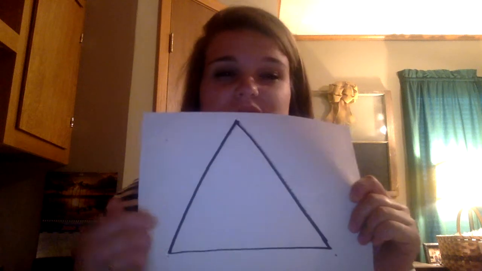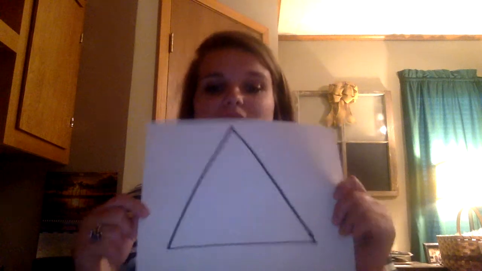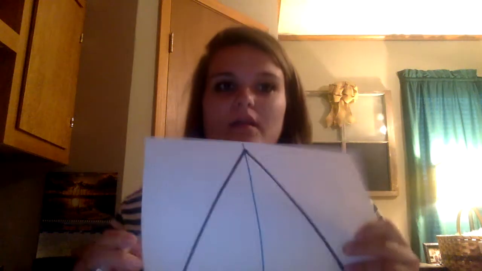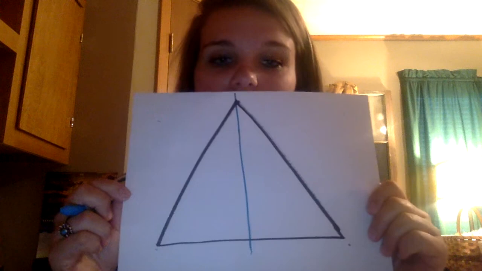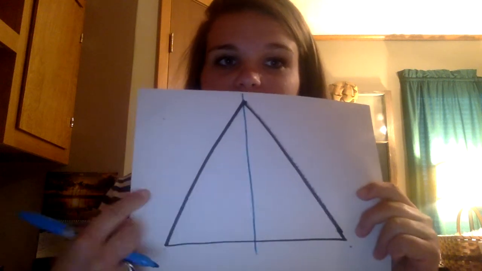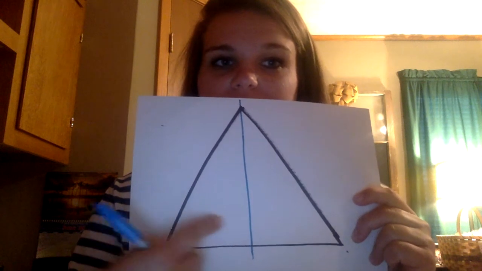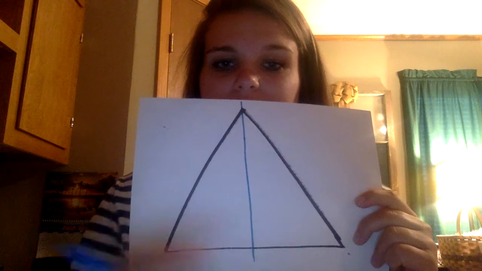Would someone like to guess where one line of symmetry is? Yes, it is in the middle. Let me draw it for you so you can see. Now, if you were to fold this triangle over that line, they would be the same on both sides, and you can see that just by looking at it. This side is the same as this side.